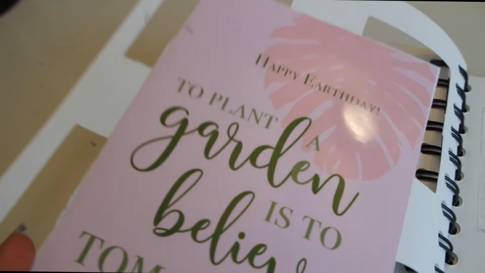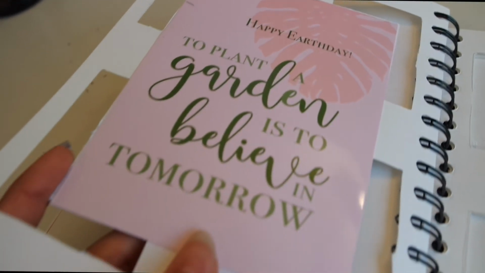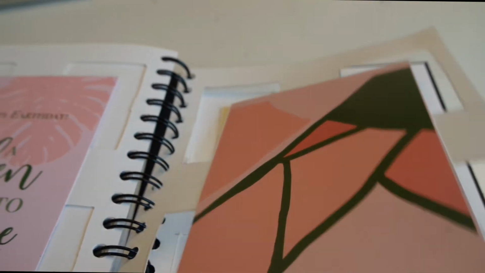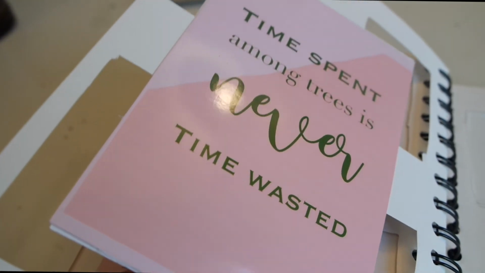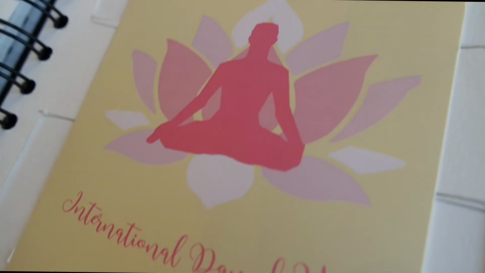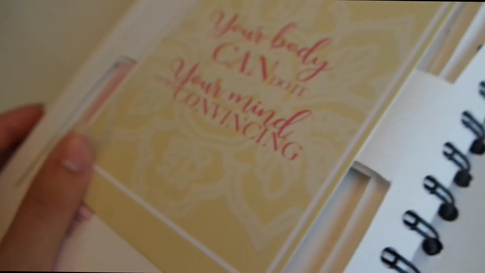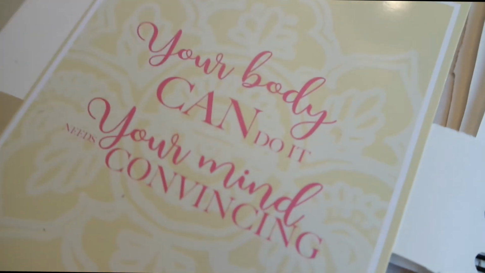I have now printed out my final design for my first card. My second card also celebrates Happy Earth Day. My final card celebrates International Day of Yoga. This is the internal message within my yoga card.